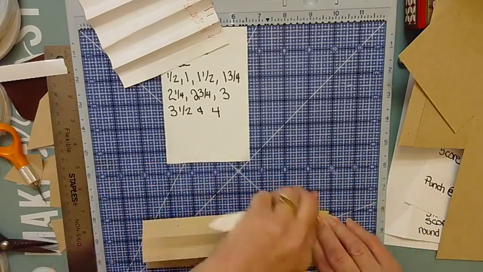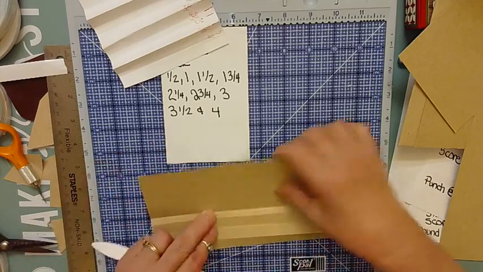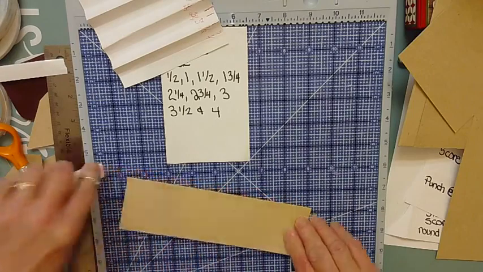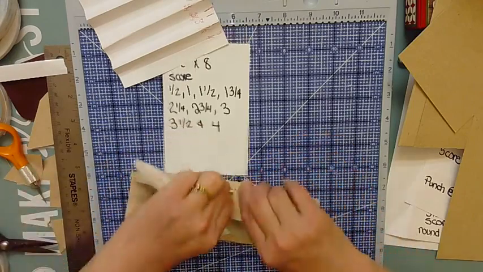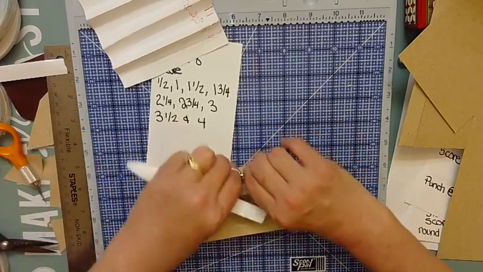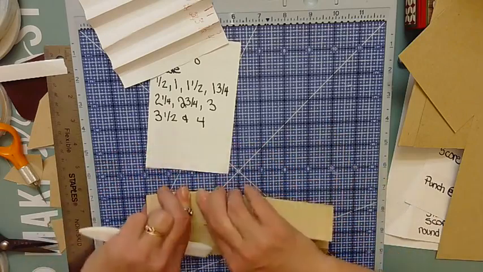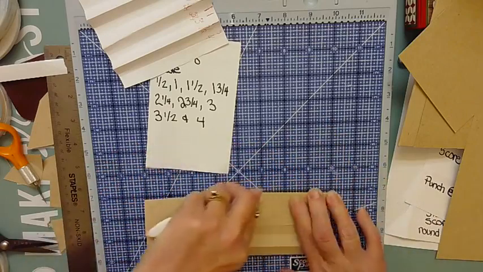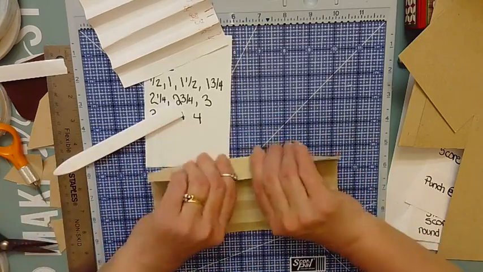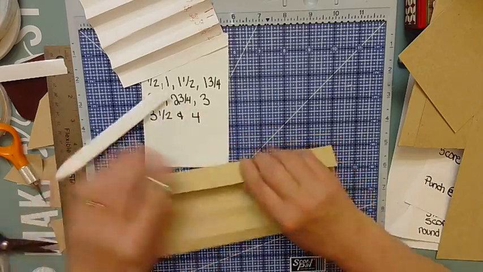You can fold them back and forth, it doesn't matter. Once these are done, I will show you again how to fold.